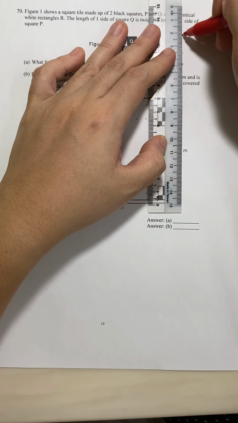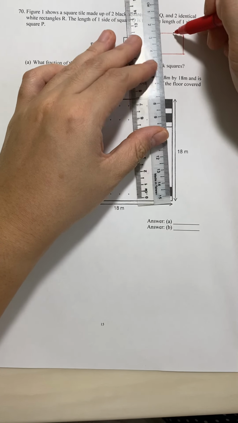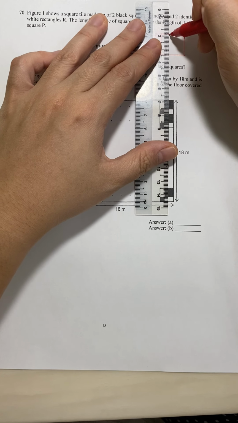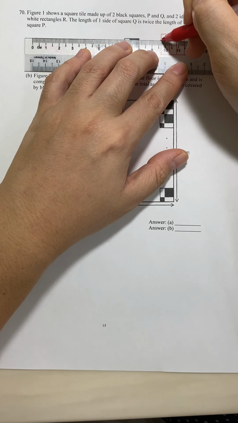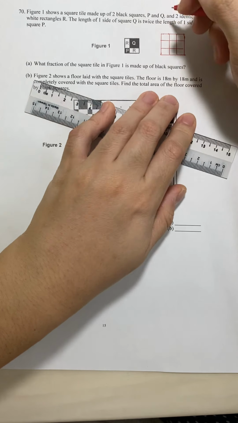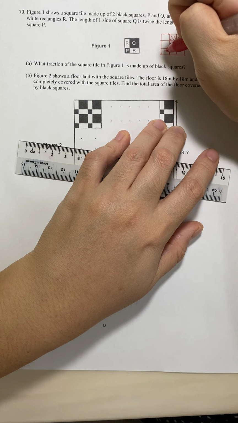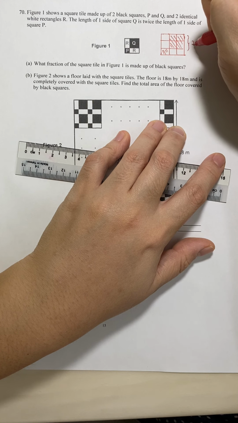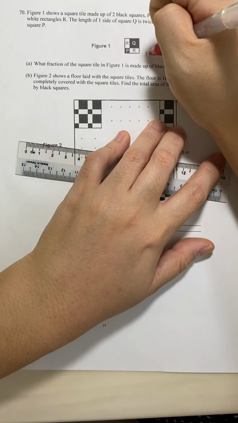I'm going to have a square here. It's going to look something like this. I'm going to draw it in 3 by 3. Why am I drawing it in 3 by 3? I'm going to show you why. This is Q. This is P. So they are saying that this is 2 times of this. This is 1 time.